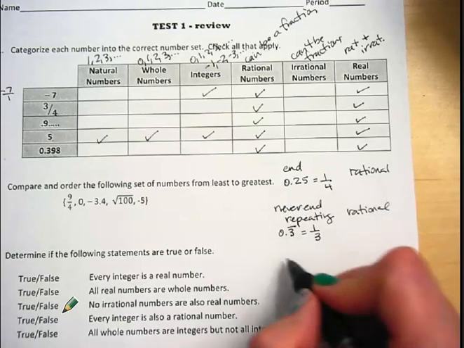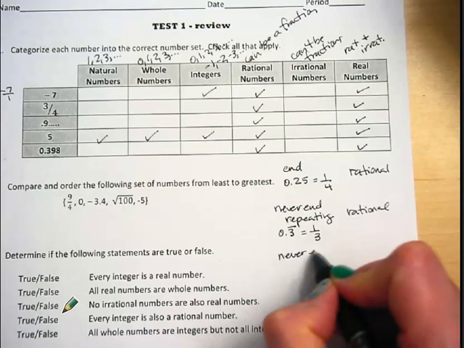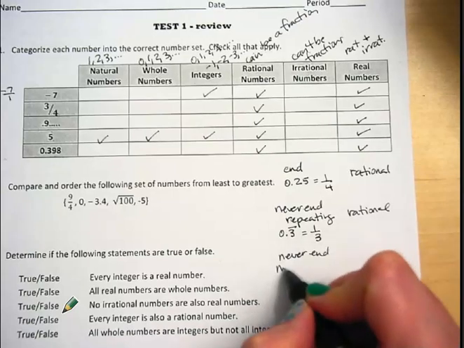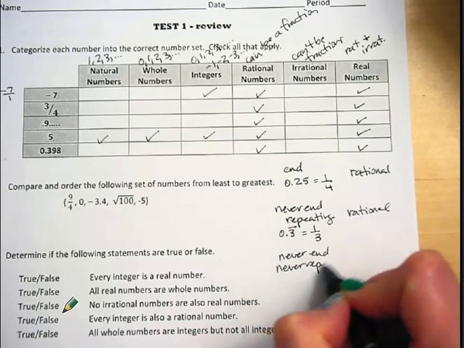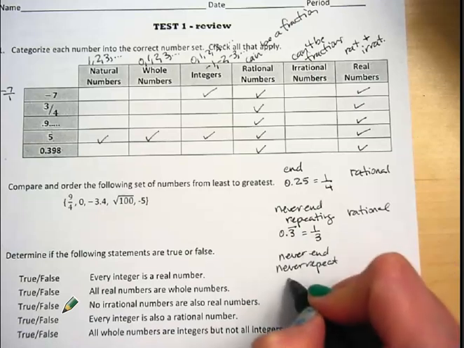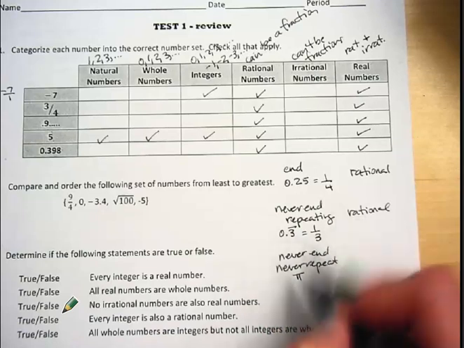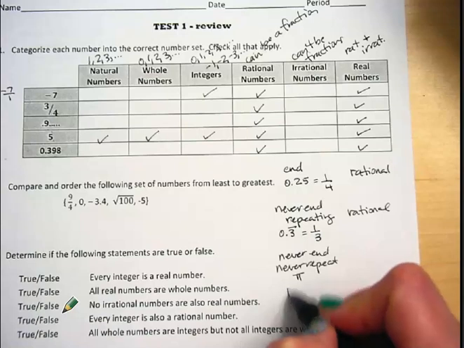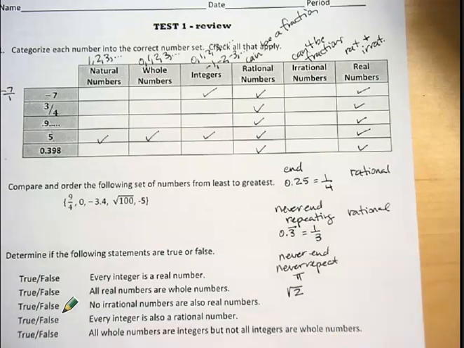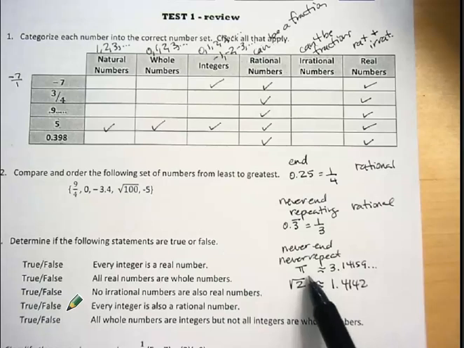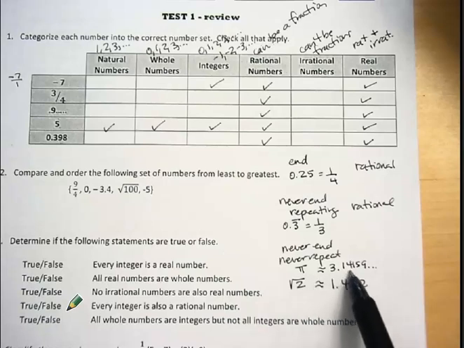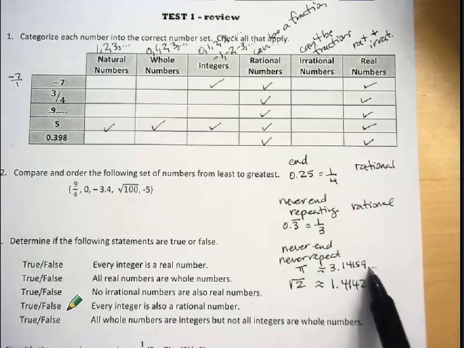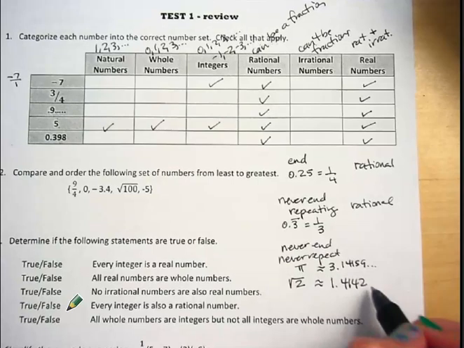And then we had decimals that never end and never repeat. So like pi or a non-perfect square root. So pi is approximately 3.14159. That decimal will go on forever and it won't repeat. Same thing with a non-perfect square root, like square root of 2.